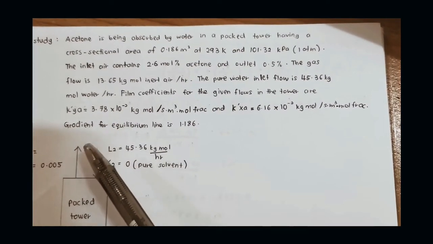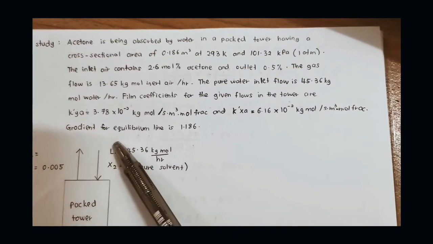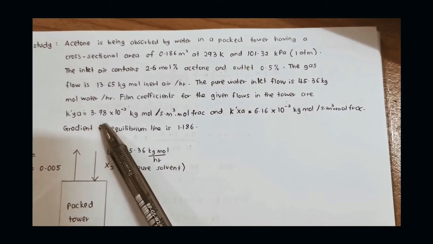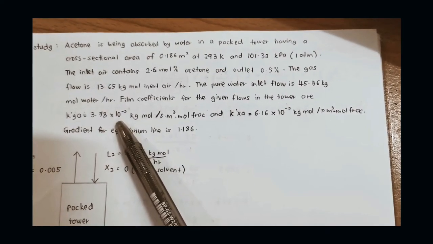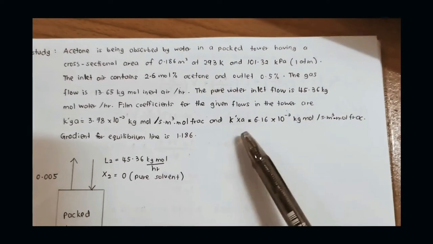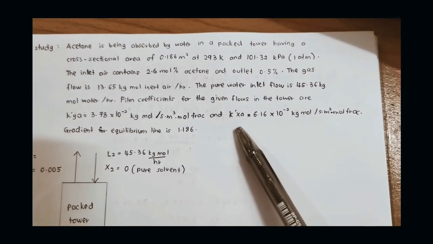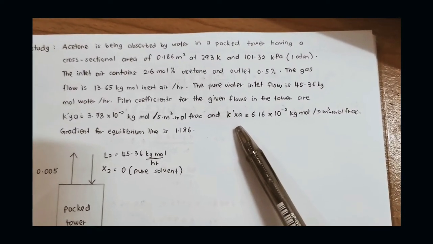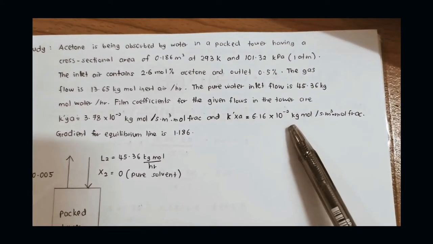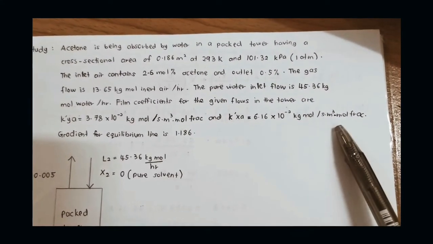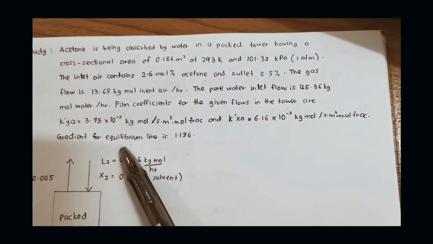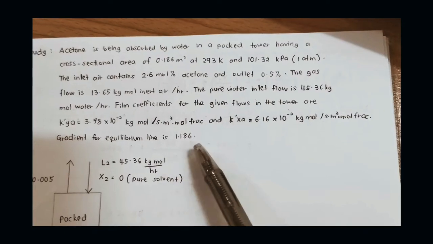The K'(YA), that is the single mass transfer coefficient in gas, is 3.78 times 10 to the power of -2 kg mol per m³ mole fraction, and the single mass transfer coefficient in liquid equals 6.16 times 10 to the power of -2 kg mol per second m³ mole fraction. The gradient for equilibrium line is 1.186.